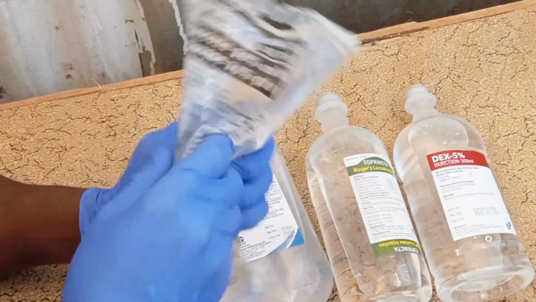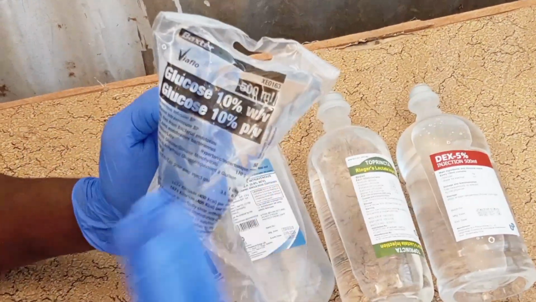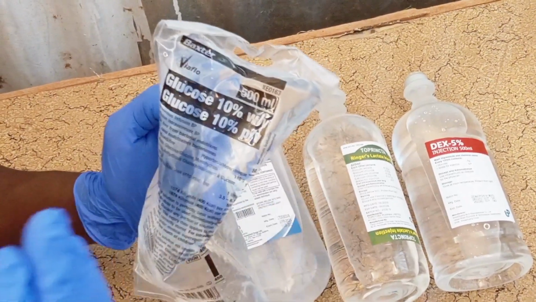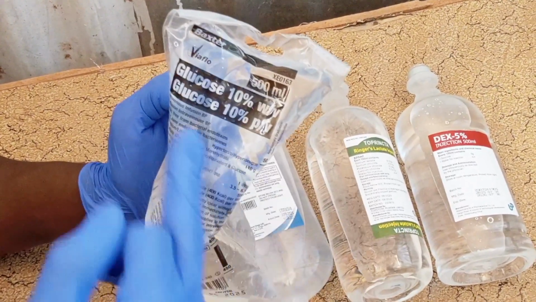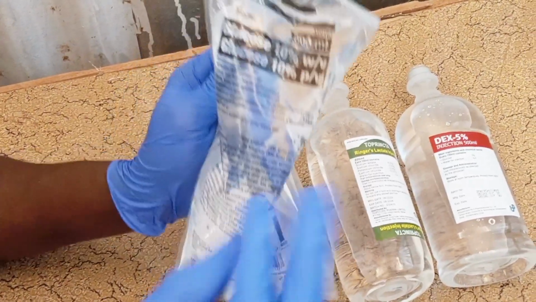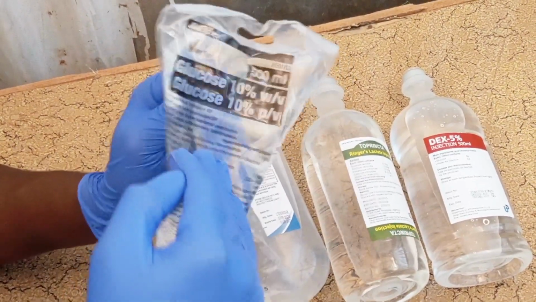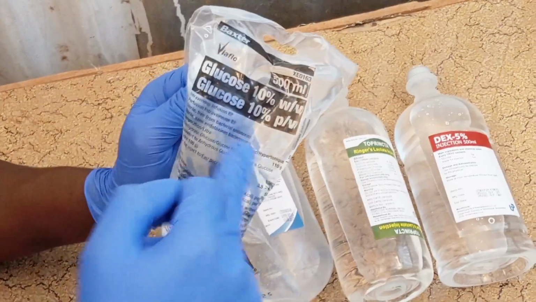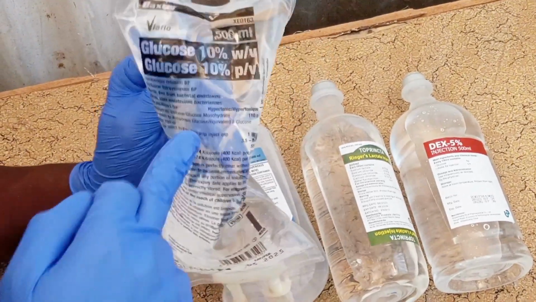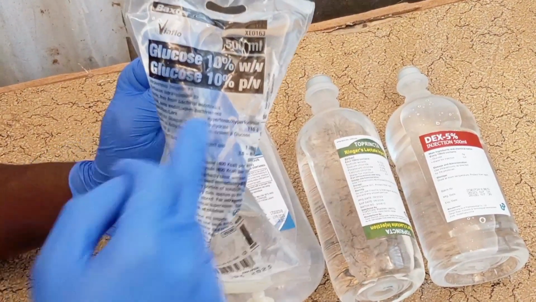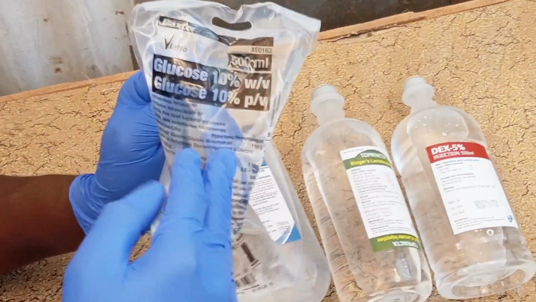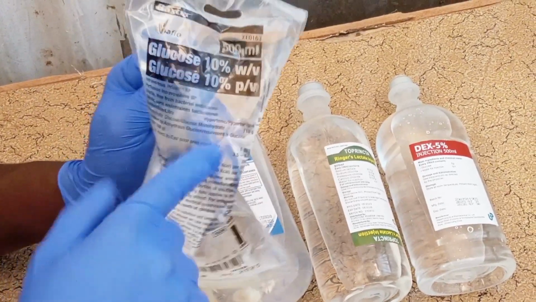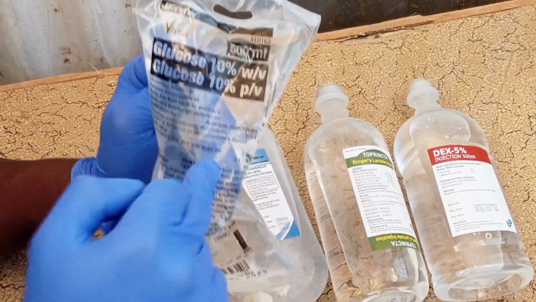So glucose 10% is given to a patient who is unable to drink or eat something, or who has hypoglycemia, that is, a patient whose blood sugar level is very low, or a patient who is unconscious. Dosage is dependent upon the age, weight and condition of the patient, as well as laboratory determinations. It is given 5 ml times body weight.